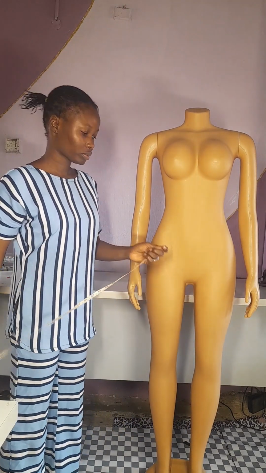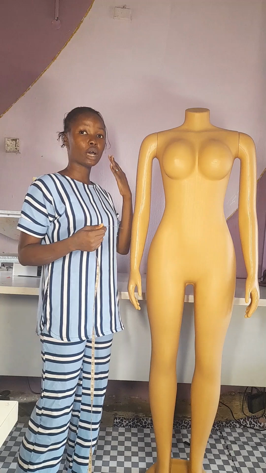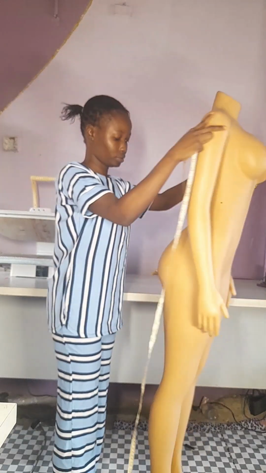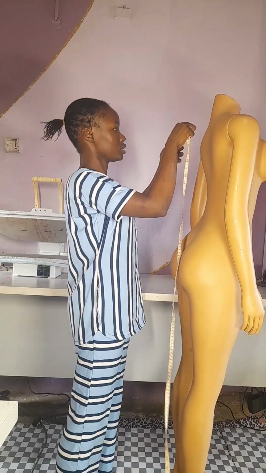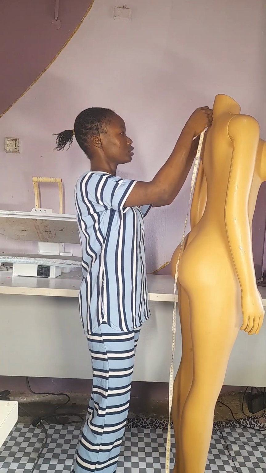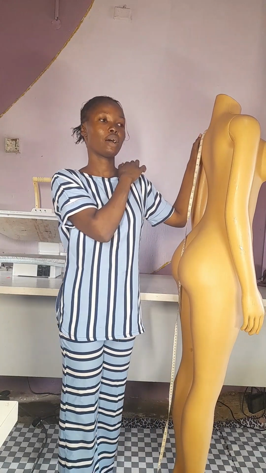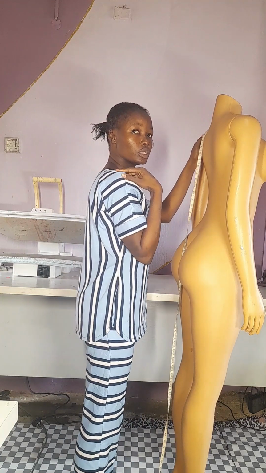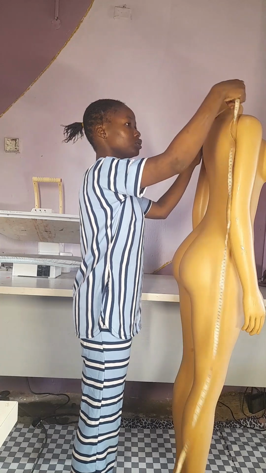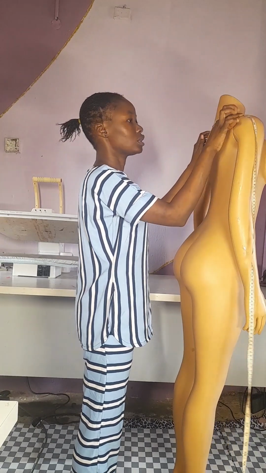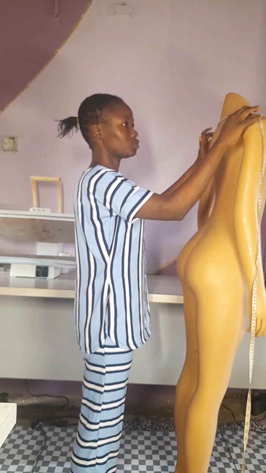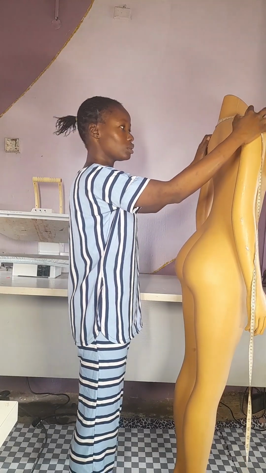So we have also what we call our shoulder or back measurement. So this is it. We have a bone here, from the tip of this bone to the tip here of our shoulder bone. That's when you take for your back. These are 13 inches. So from here to here, that's a measure.